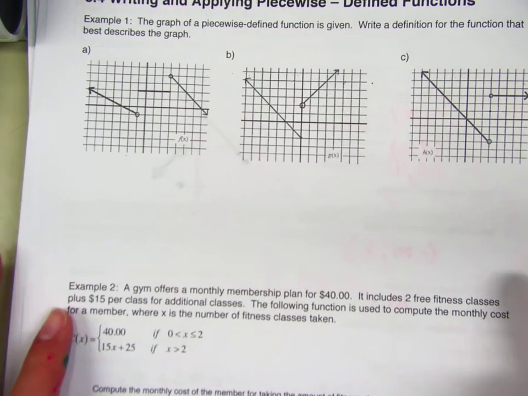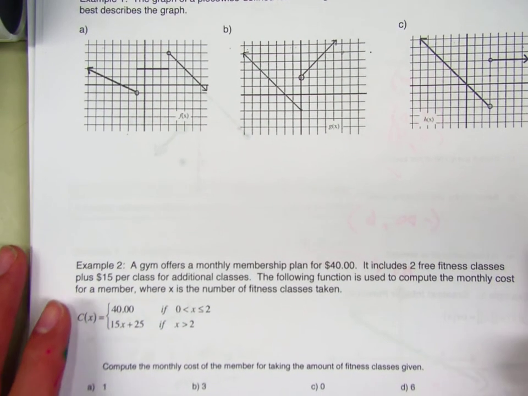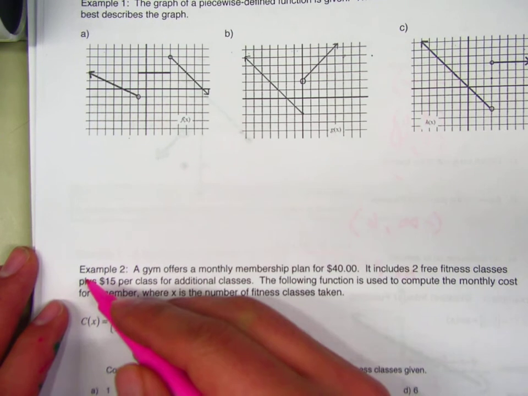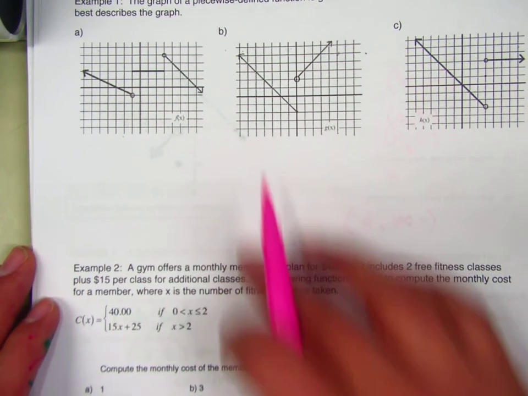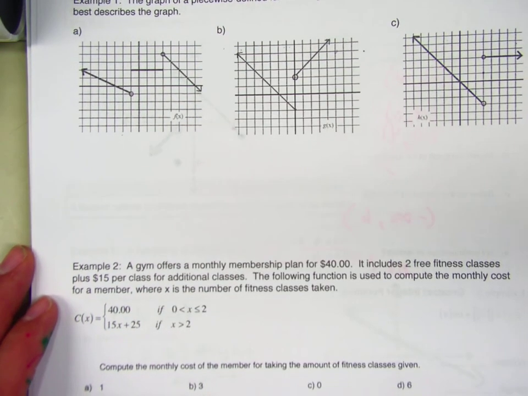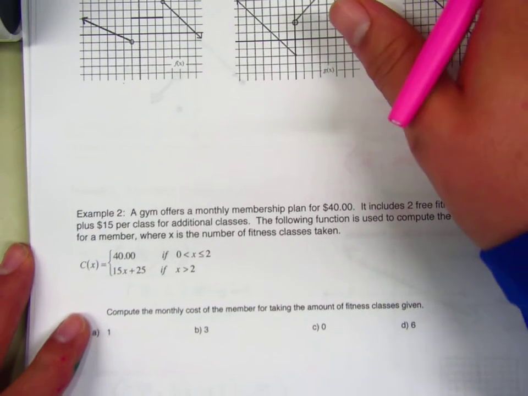Okay, let's do the word problem, because I feel like this will be easier than looking at this and finding the picture. Example 2.